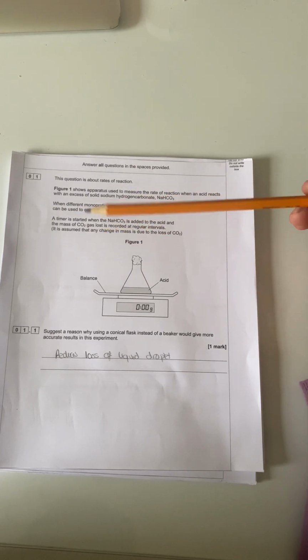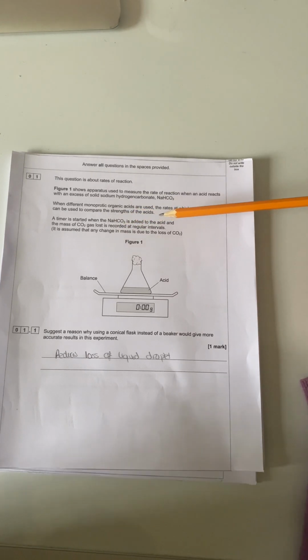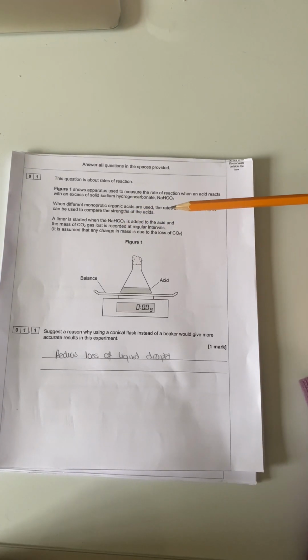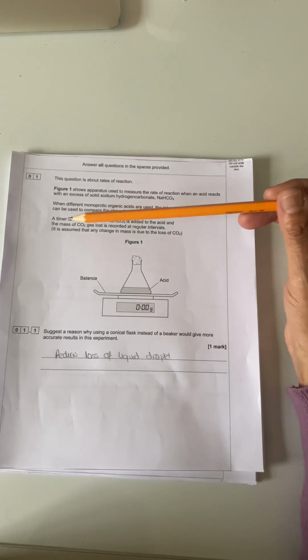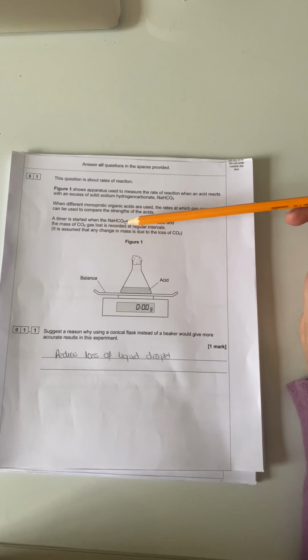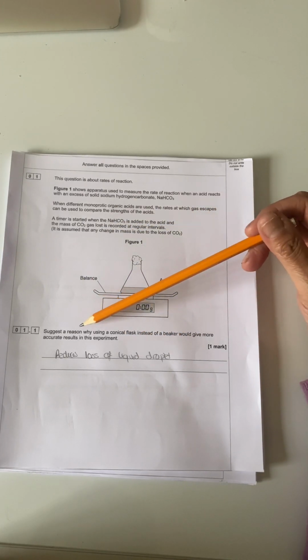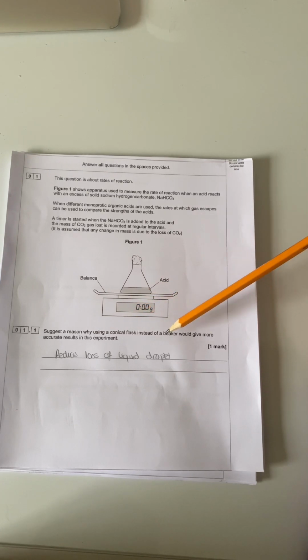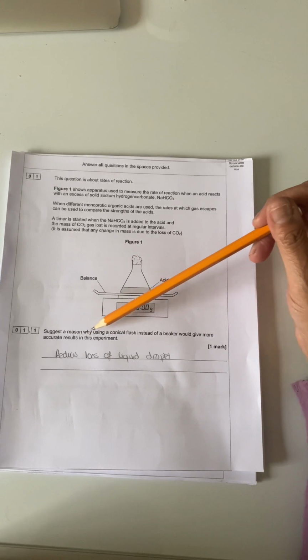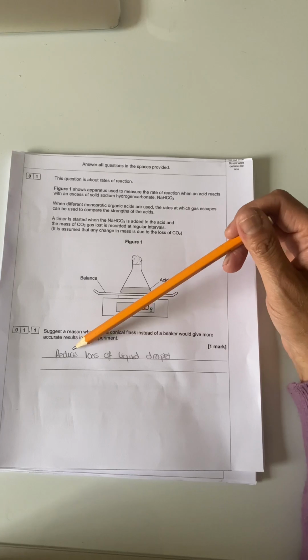of the acids. The time is started when the sodium hydrogen carbonate is added to the acid, and the mass of CO2, or gas loss, is recorded at regular intervals. It's assumed that any change of mass is due to loss of CO2. So you've got this picture here. The reason why using a conical flask instead of a beaker would give you more accurate results in this experiment is that it reduces loss of liquid droplets. Okay?